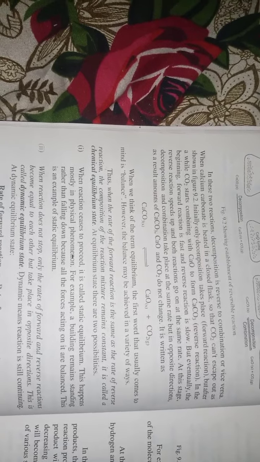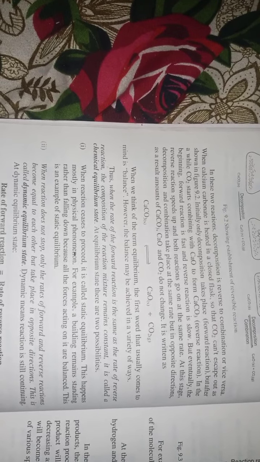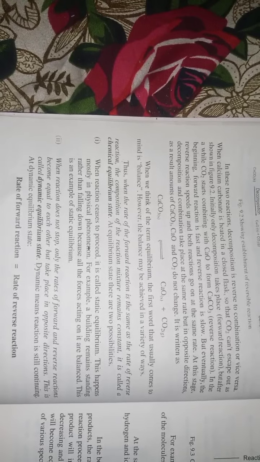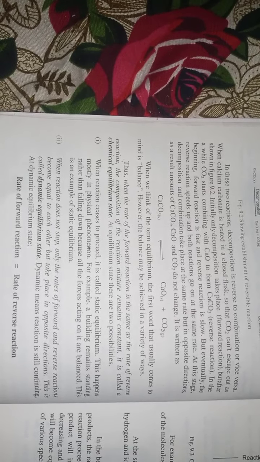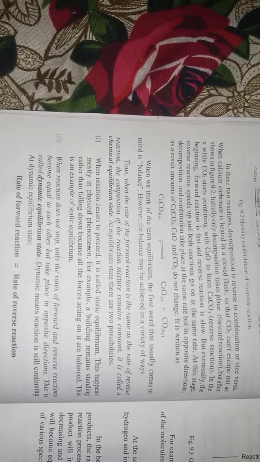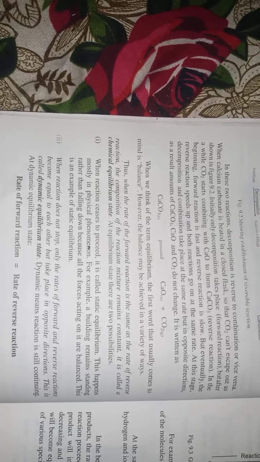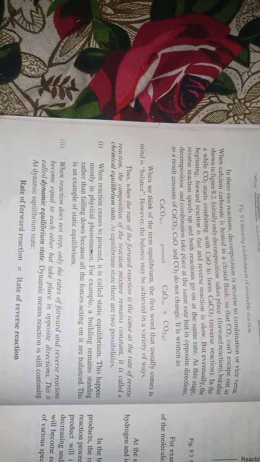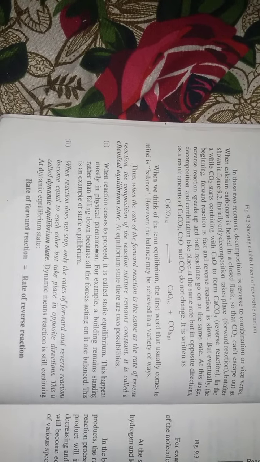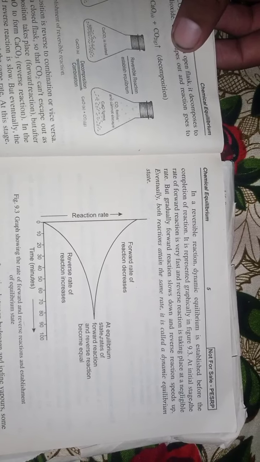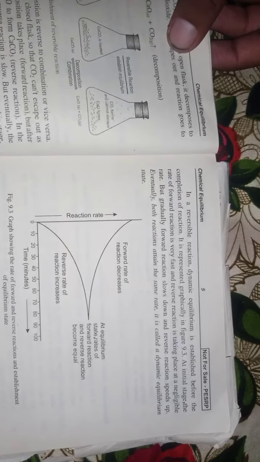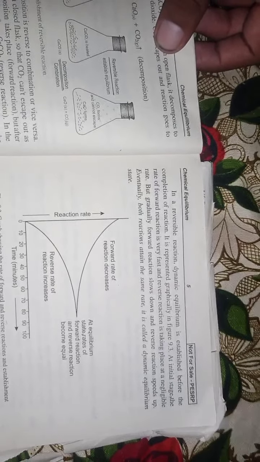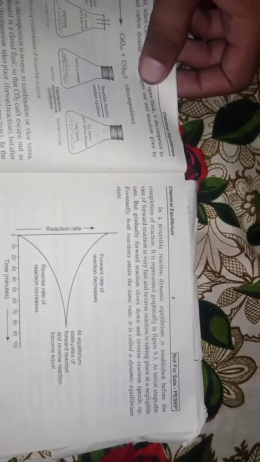When a reaction does not stop, and only the rates of forward and reverse reactions become equal to each other but take place in opposite directions, this is called dynamic equilibrium state. Dynamic means the reaction is still continuing at dynamic equilibrium state. The rate of forward reaction is equal to the rate of reverse reaction. In a reversible reaction, dynamic equilibrium is established before the completion of the reaction. It is represented graphically in figure 9.3.